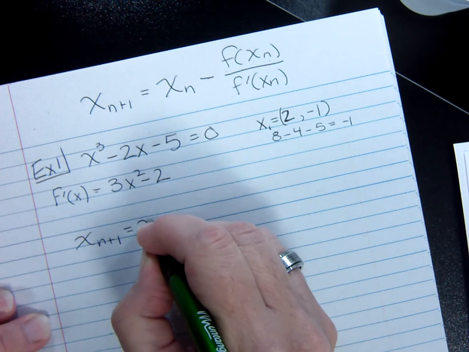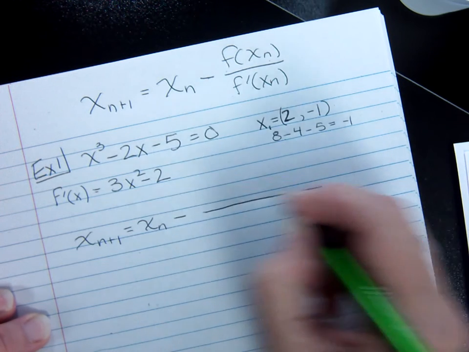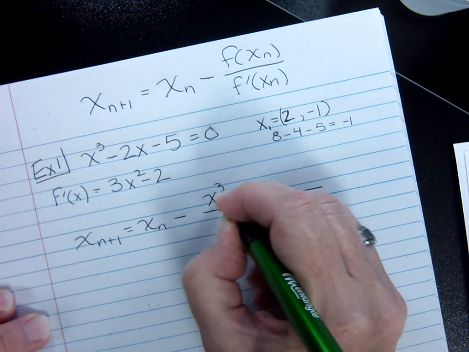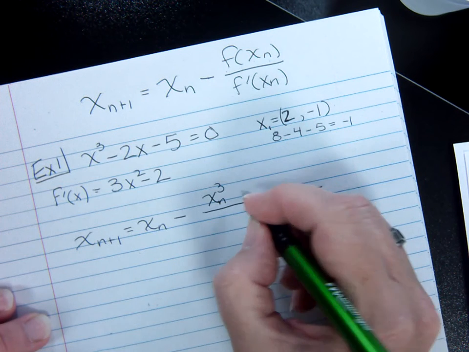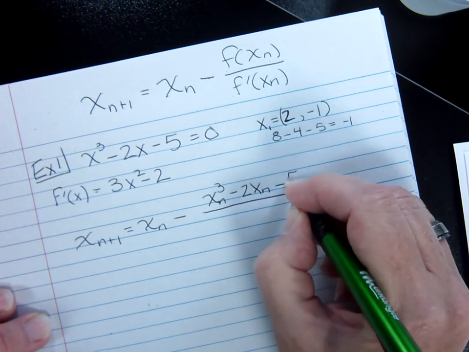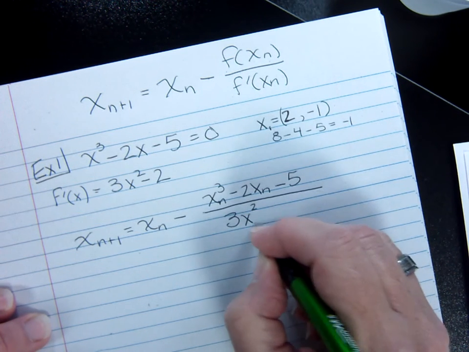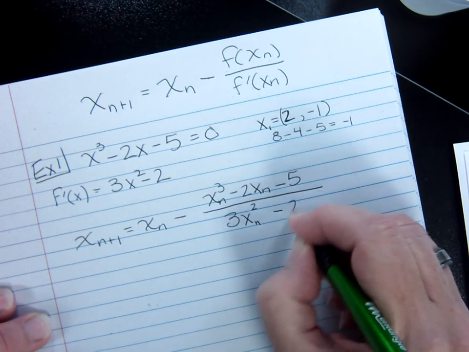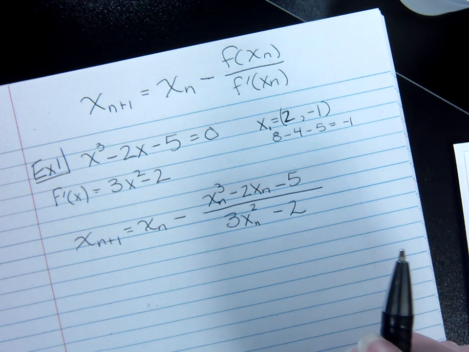When I have x sub n minus x cubed n minus 2x n minus 5 over 3x squared n minus 2. And remember, the sub numbers just tell you what point you're looking at, whether you're looking at your first point, your second point, or your third point, etc.